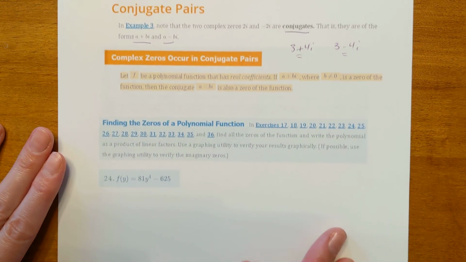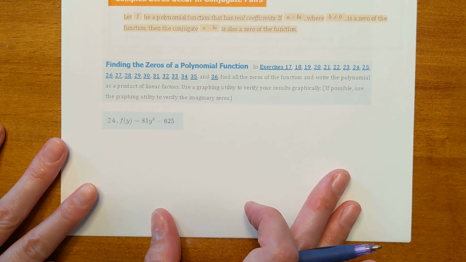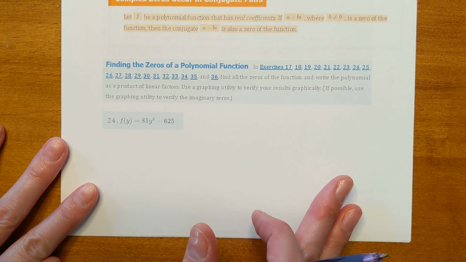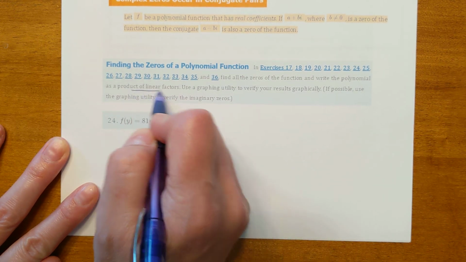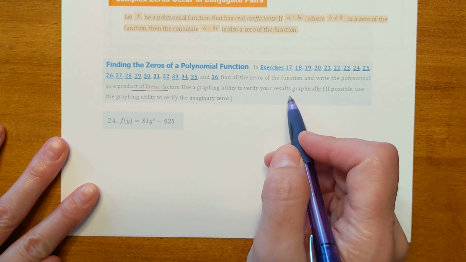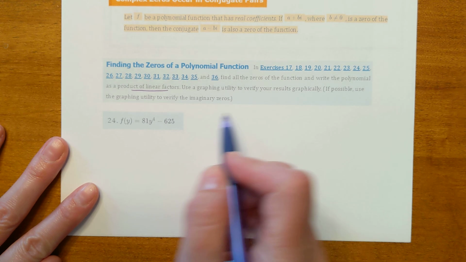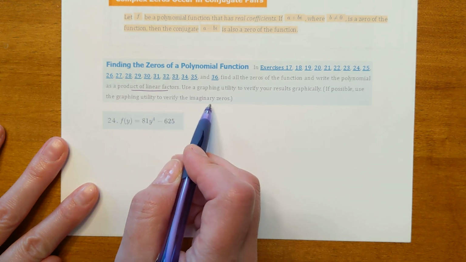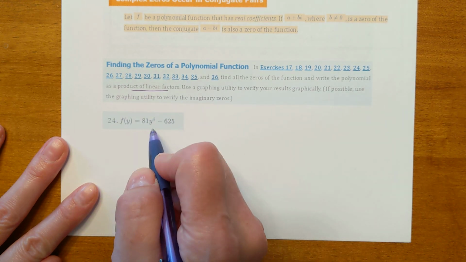All right, so we're going to find the zeros of the function on the next one and write the polynomial as a product of linear factors. Use a graphing utility to verify your results graphically if possible. Use the graphing utility to verify the imaginary zeros.